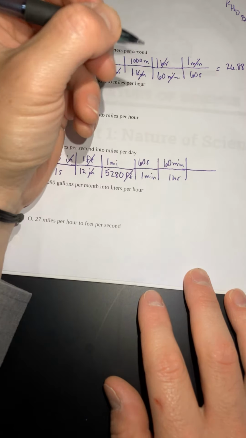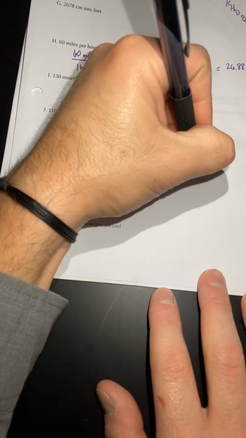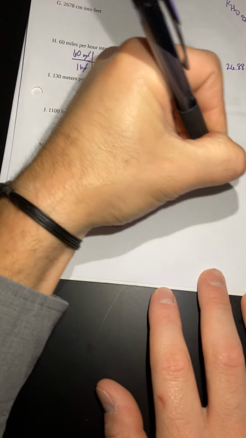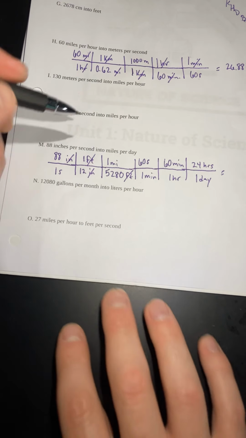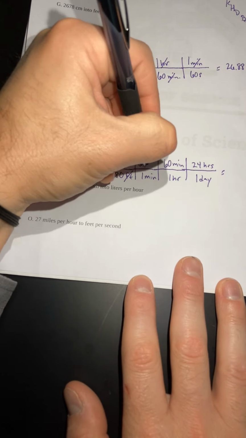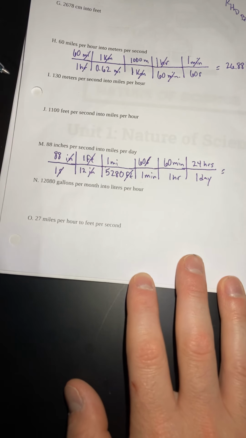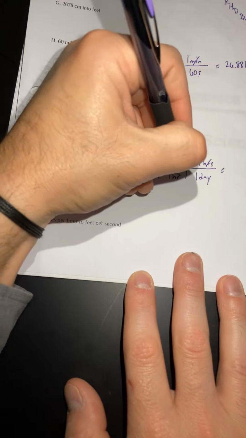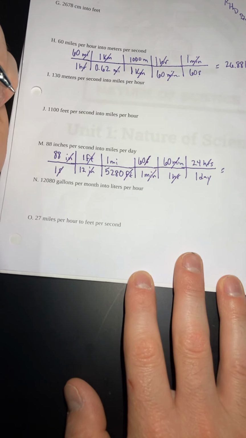And then lastly, hours into days. So 24 hours is equal to 1 day. And that's your conversion. So seconds right here cancels with the seconds over here. Minutes cancels with minutes. Hours cancels with hours and leaves you with days.